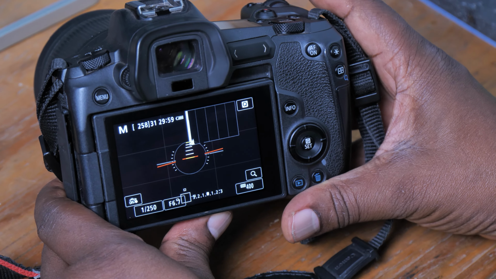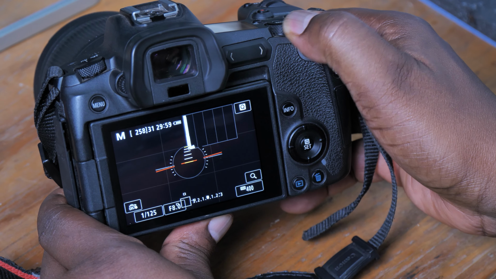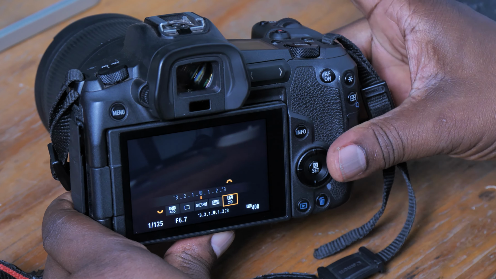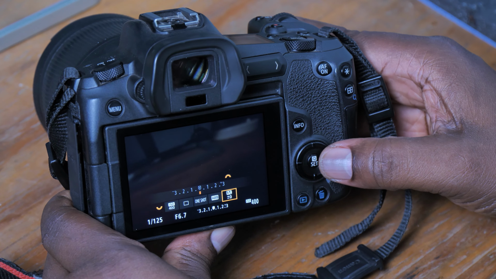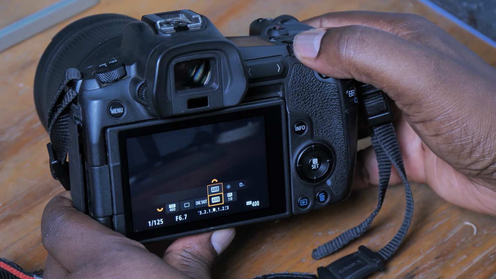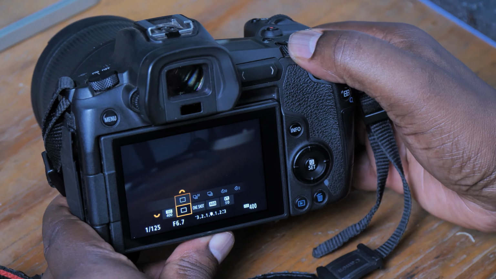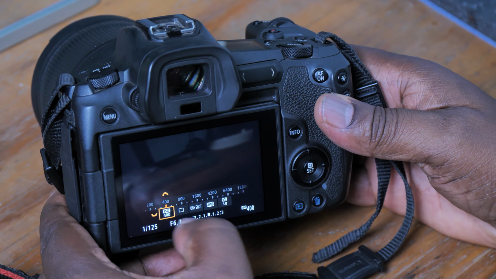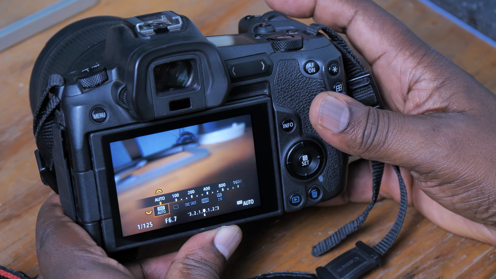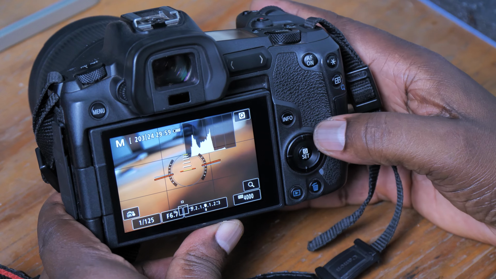Now you are in manual mode. In manual mode, the front dial, which we call the main dial by default, is set to change your shutter speed, and the rear one is set to change your aperture. To change your ISO, you need to press the multifunction button at the front here, and this brings up a menu that has several items that you can change. All you have to do now is select ISO, and then you can use your finger to adjust the ISO to where you want it to go, and you can also use the dials to do the same thing.